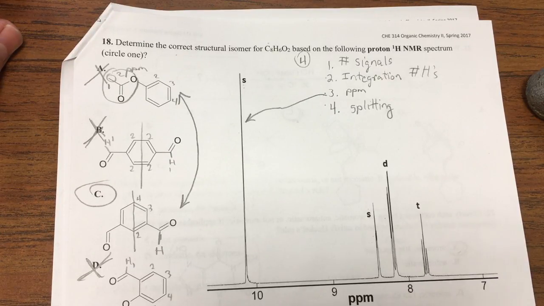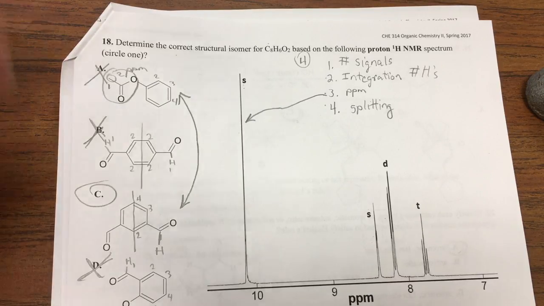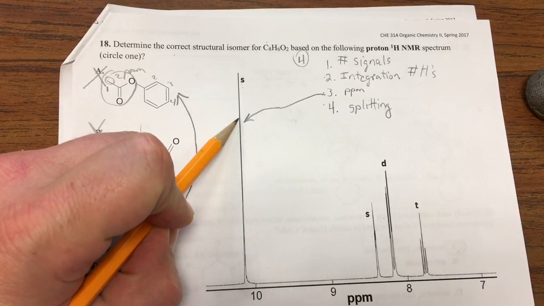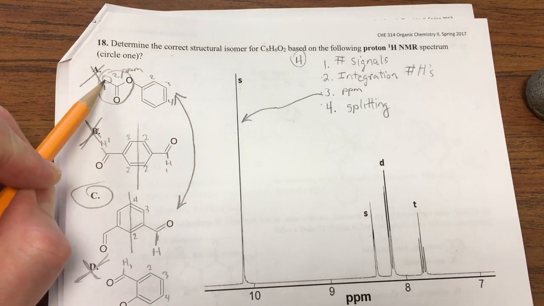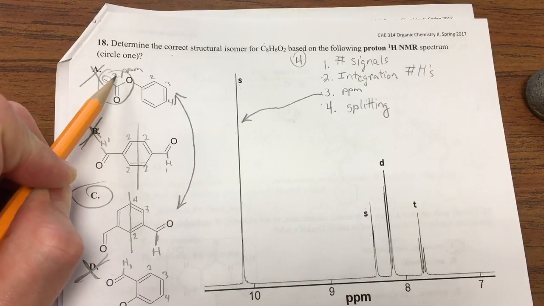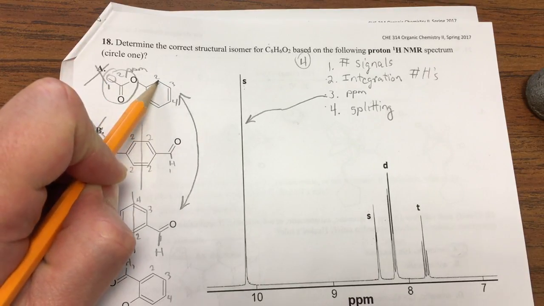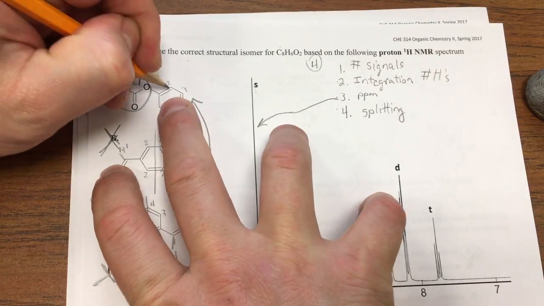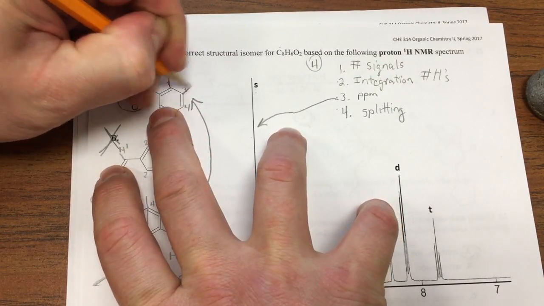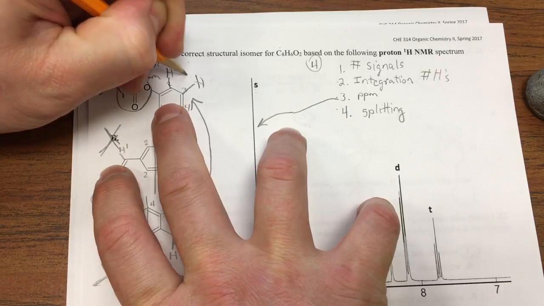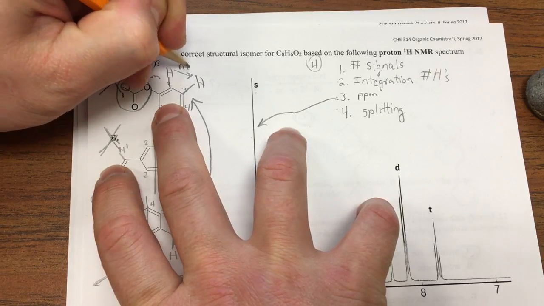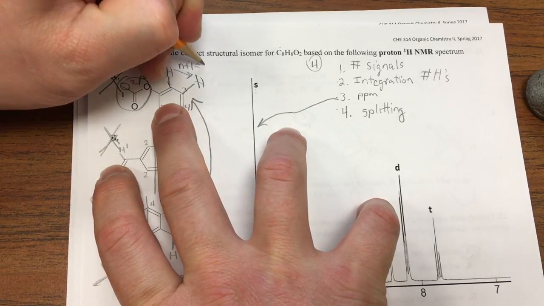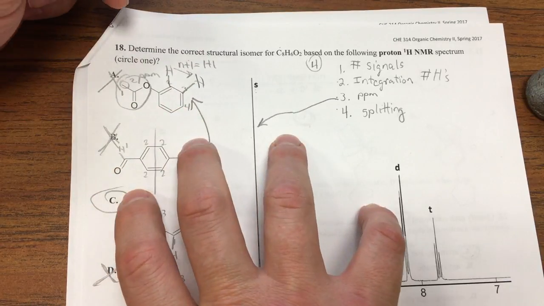But okay, say you missed that. Let's look at the splitting patterns. We have a singlet, which if you didn't memorize the numbers, maybe you thought was that one. There we have a doublet, because we look to its neighbor for the n+1 rule, where that is equal to 1 + 1.